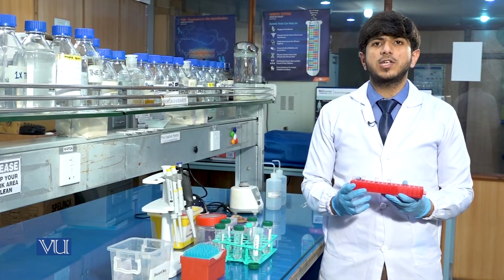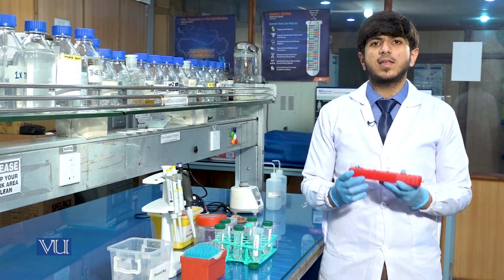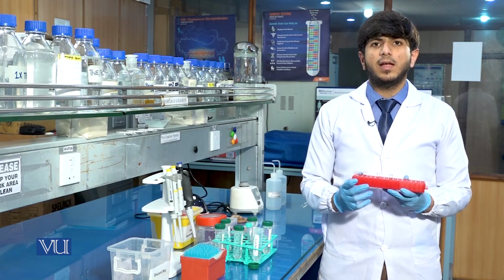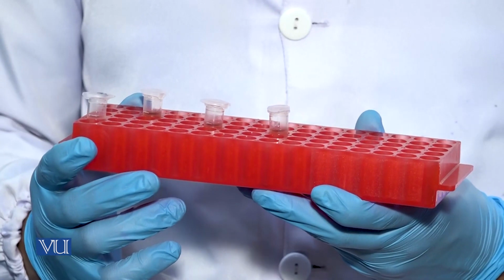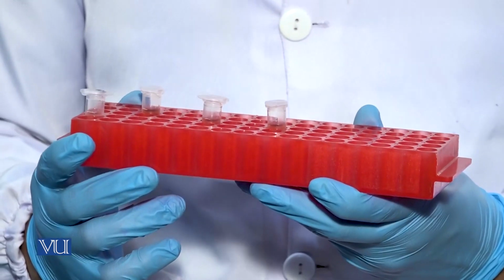Now for the third washing, we will centrifuge the sample under the same conditions as previous, 13,000 rpm speed at 4 degrees Celsius for 15 minutes.